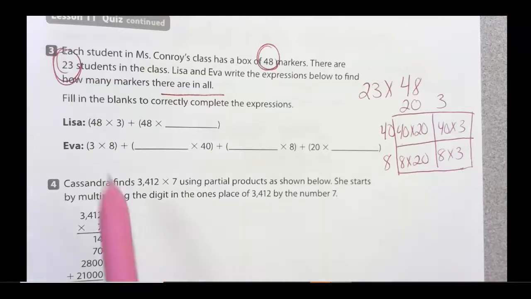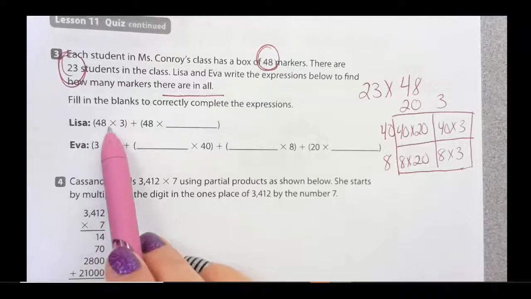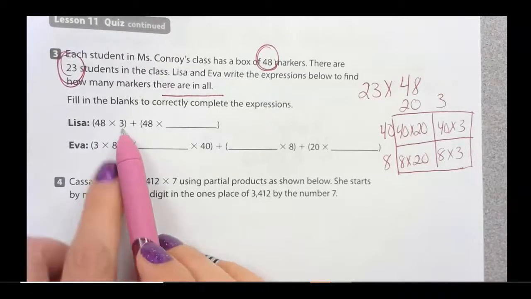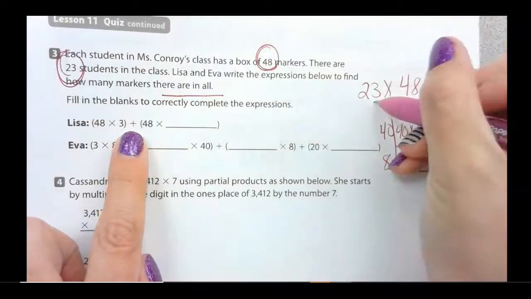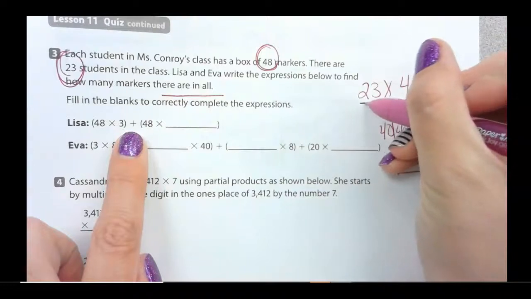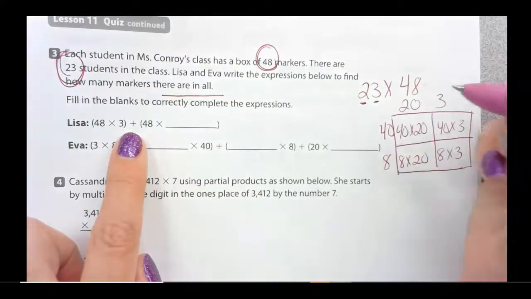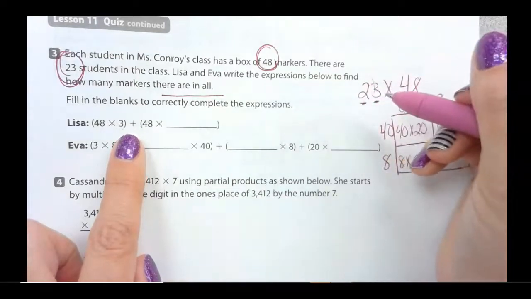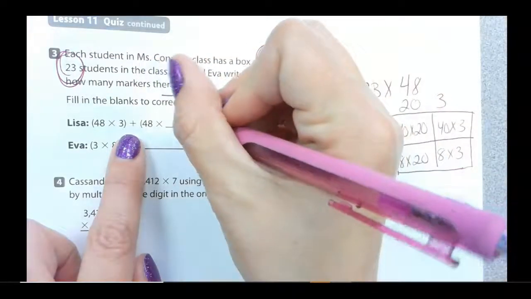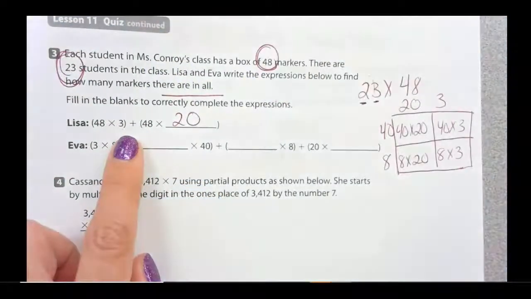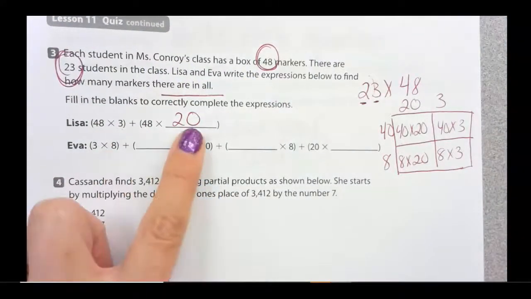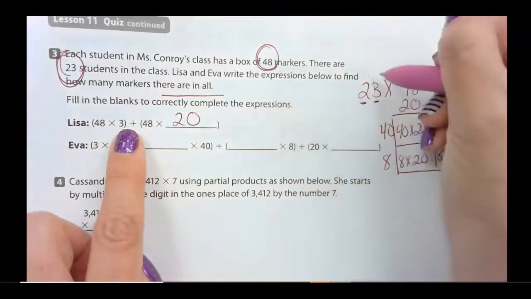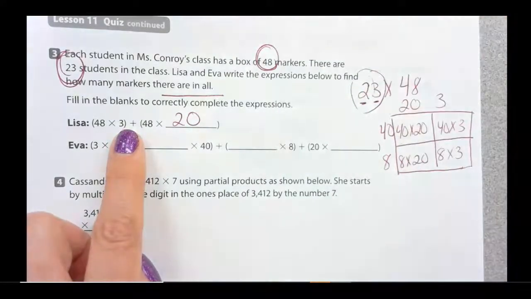Okay. Lisa has 48 times 3. What is she missing? The 2, which represents 2 tens, which we would write 2 tens as 20. Okay? Because if you add the 20 and the 3 together, you get 23.